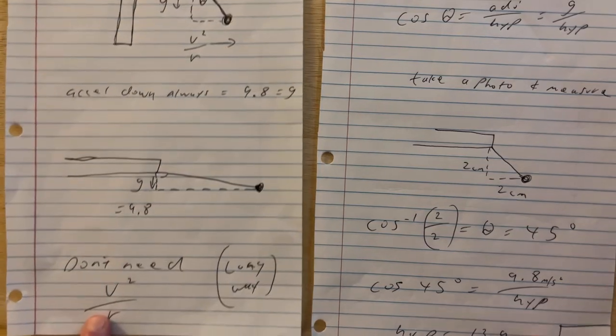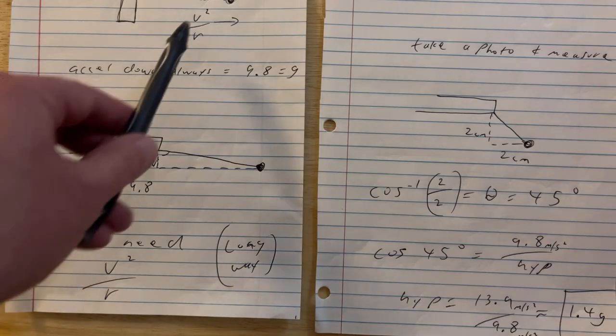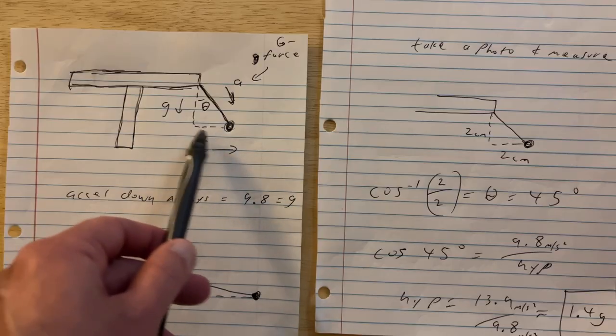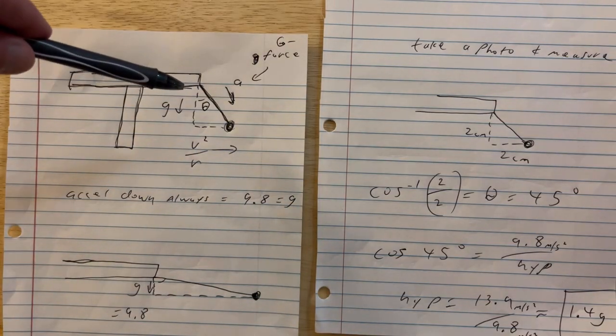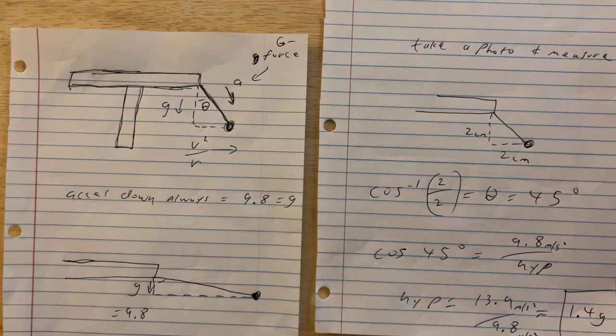All right, so here's what I did wrong the first time I made this video. Actually, it was the right way to do it, but it was just a really long, complicated way. You don't need V squared over R, which means you don't need this leg of the triangle right here. You don't need the opposite leg. We already know theta, or we can measure theta, and I'll show how, and we'll know G is 9.8. That's all we need to calculate G-force.